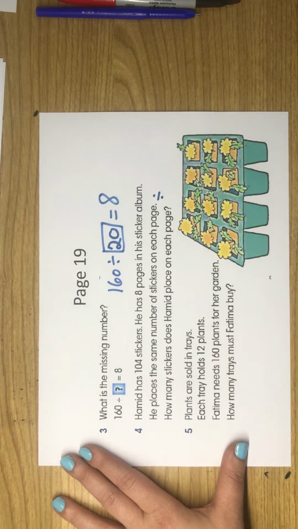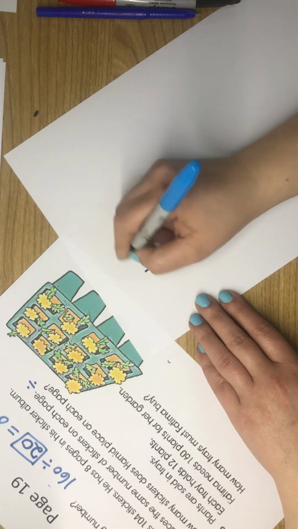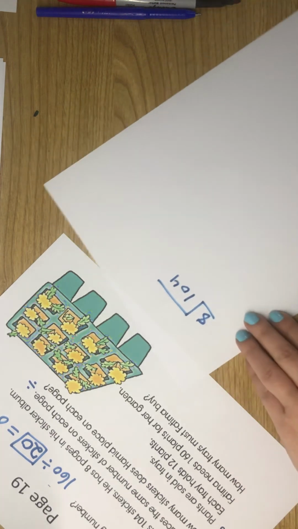Okay, I'm going to do it on extra paper. We have to use long division, guys. So the question is 104 divided by 8. Okay?